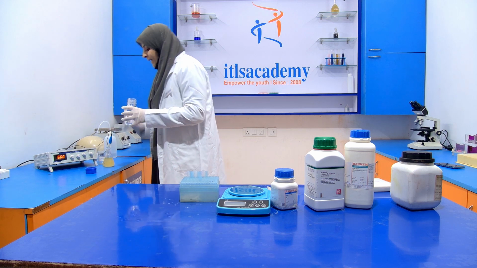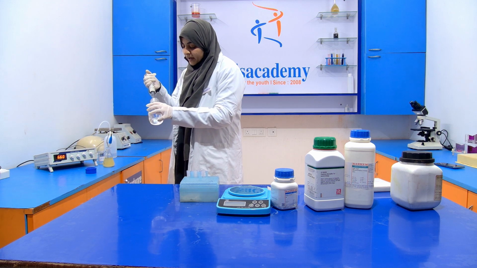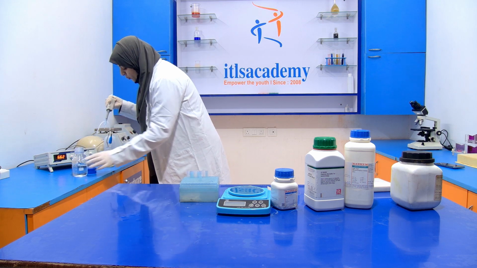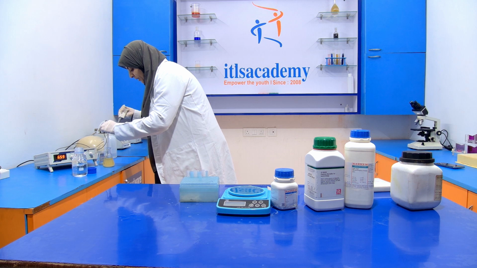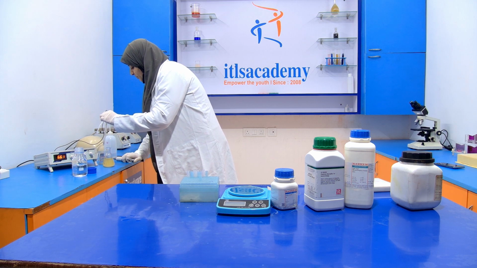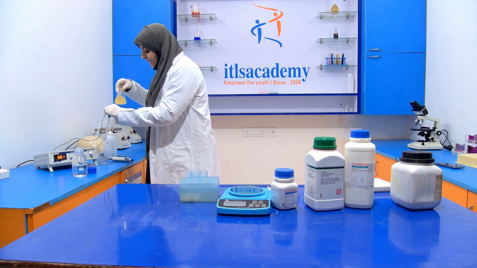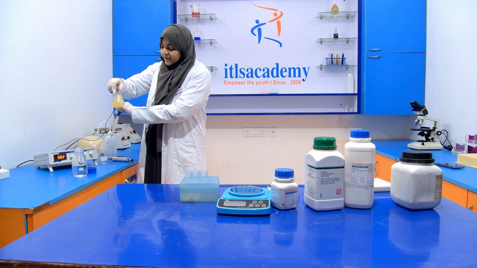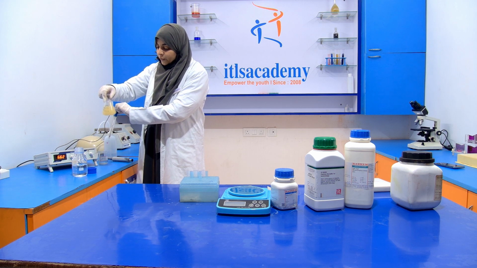You have to add NaOH very slowly, otherwise its pH will overshoot. So I am going to add 2 to 3 drops of NaOH into it and mix it properly. After mixing it, I am going to take the pH with the help of the electrode.